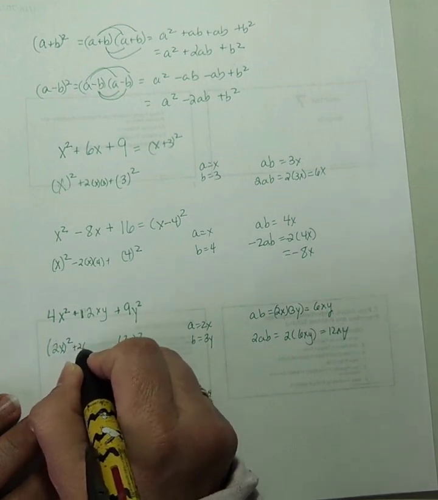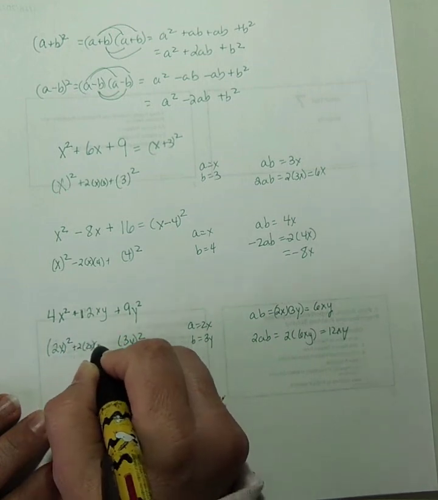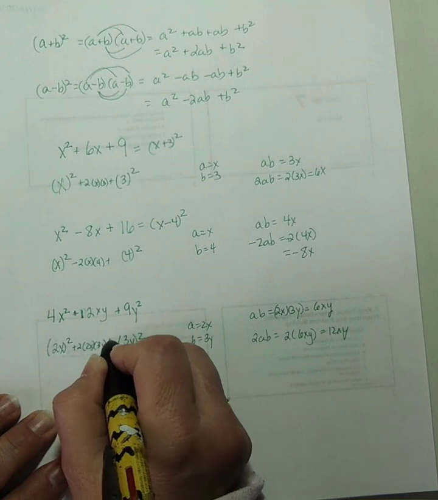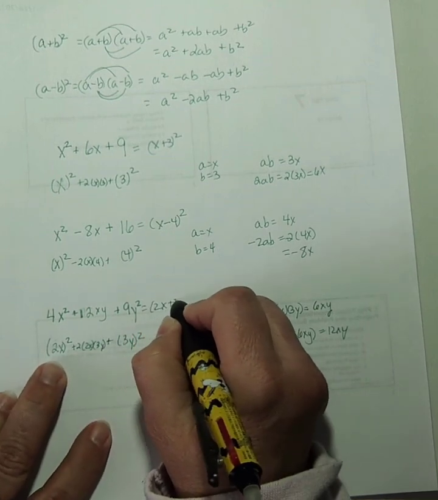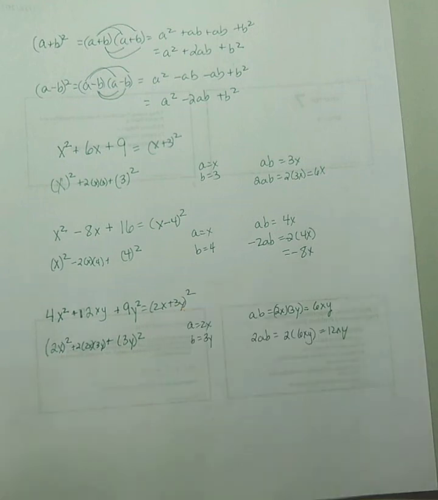So this is a perfect square. It's 2x plus 3y, my a plus b, being squared. So that's how you work with special degree 2 trinomials, my difference of squares, and using perfect squares. So thanks so much for watching.